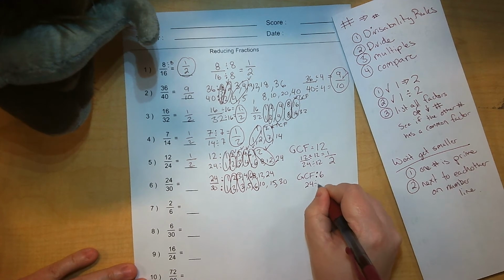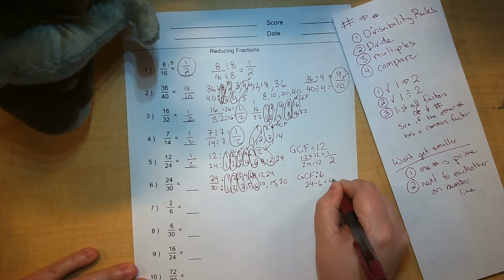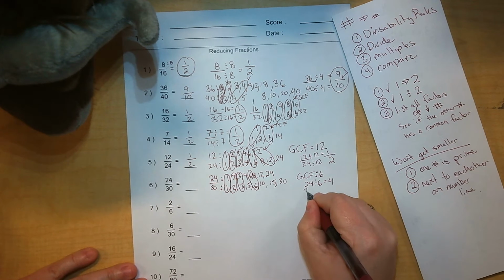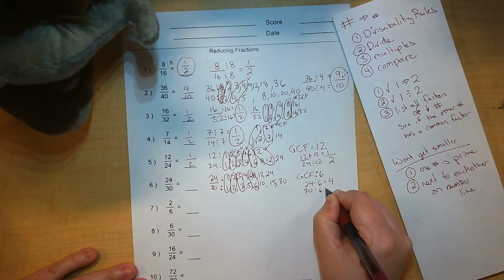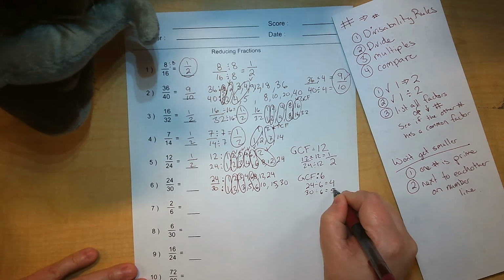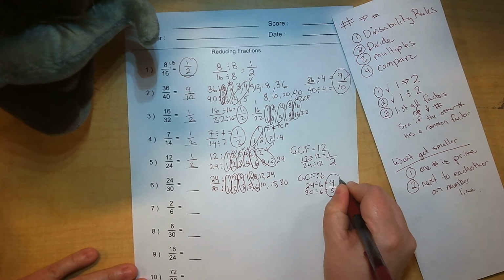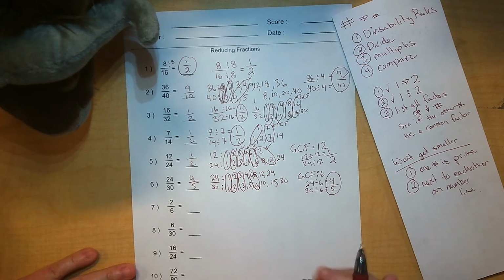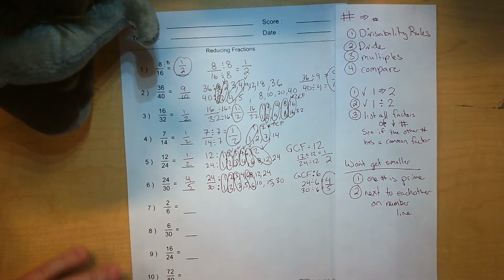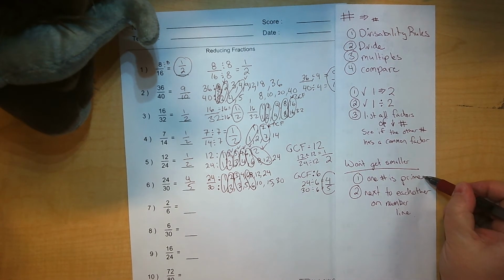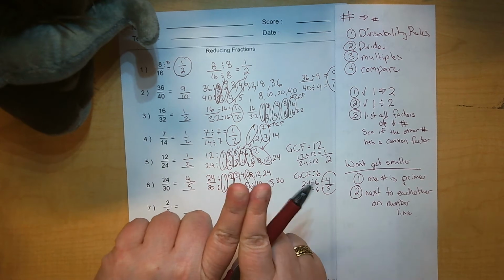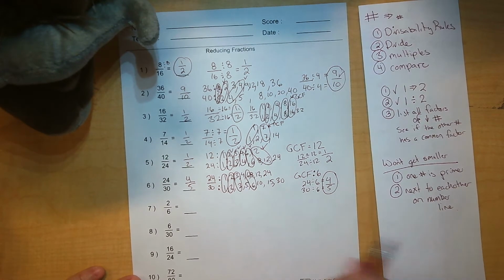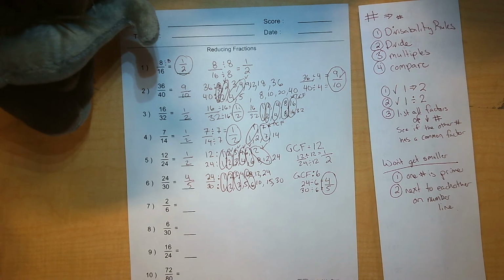24 divided by 6 equals 4. 30 divided by 6 equals 5. So our answer is 4/5. We know we can't go any further because 5 is prime, and 4 and 5 are right next to each other on the number line. They can't get any smaller. This is as simplified as they get.